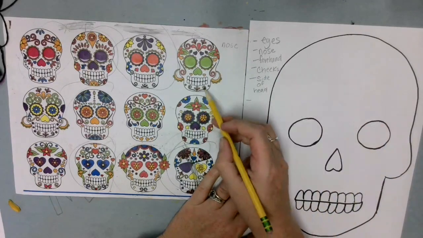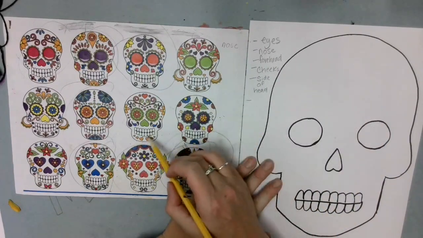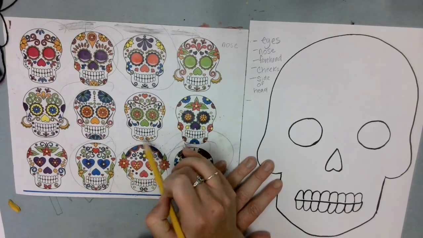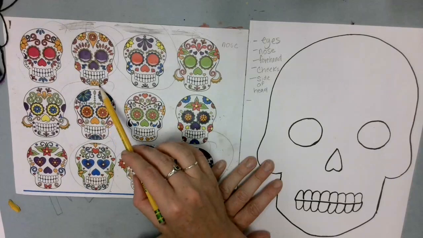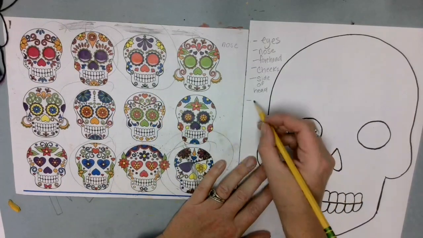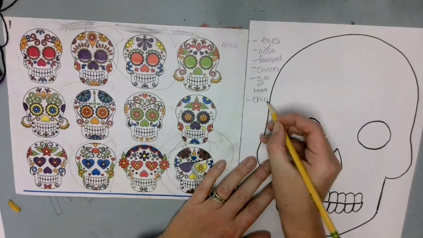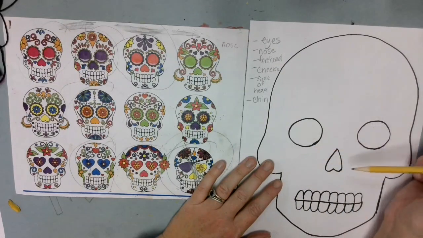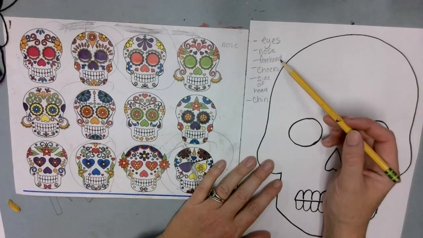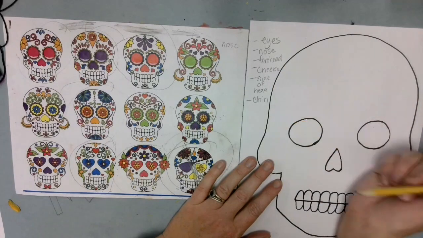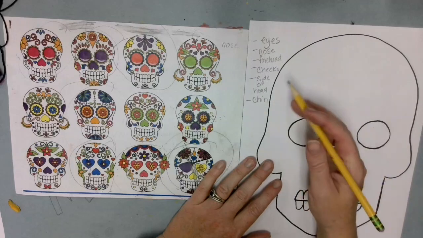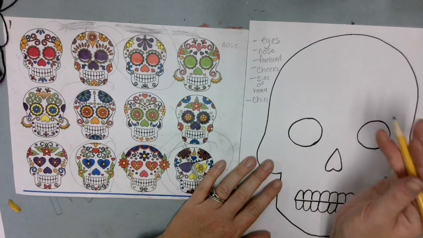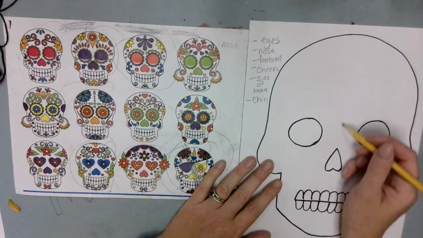The last one is going to be a chin detail. All of these have some kind of detail along the chin area, and they can be rather simple or a little bit more complicated. But something is on the jaw and the chin, so I'm going to write down chin. So this is my checklist of everything that needs to have design on my skull. Eyes, nose, forehead, cheek, side of head, and chin. So that should be written down to keep us as a reminder, and as we draw them, we can check them off the list. The next step is we need to draw our line of symmetry.